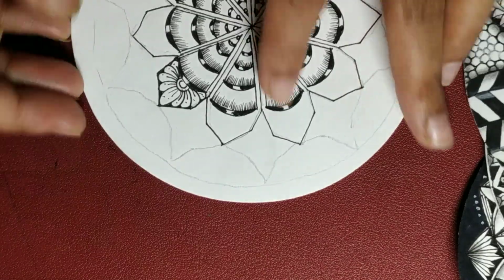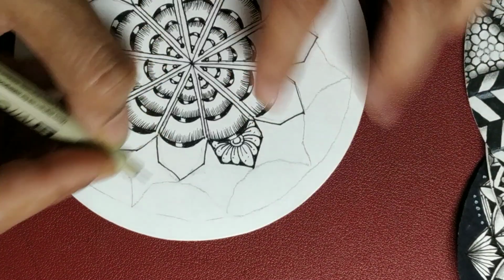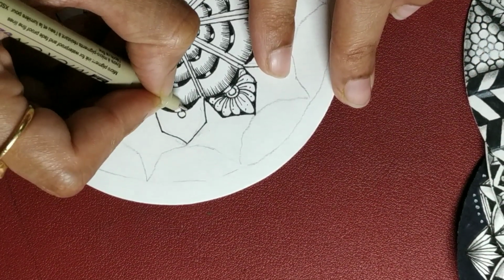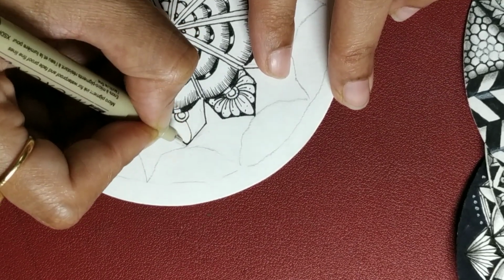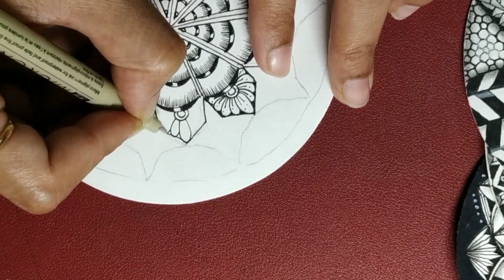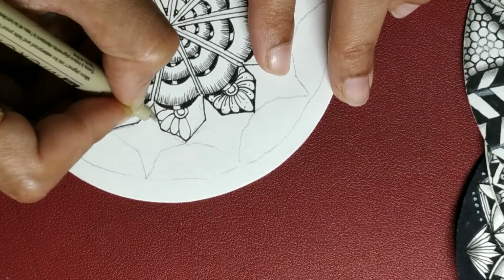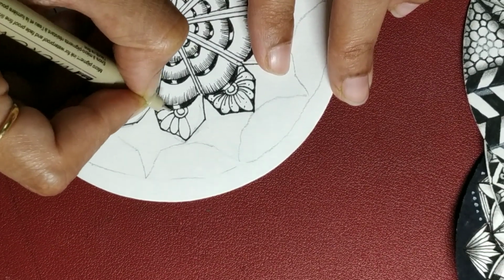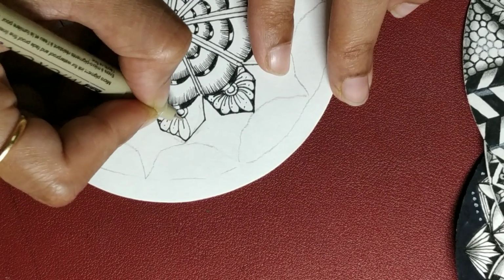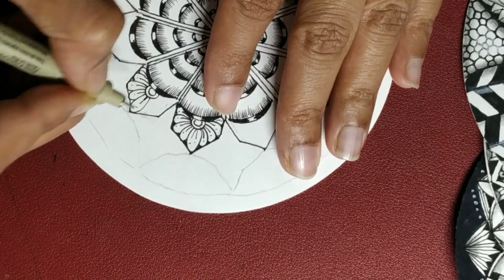Yeah, so again going to the next, same thing. Take your time, add these lovely petals, add these lines inside with a dot.